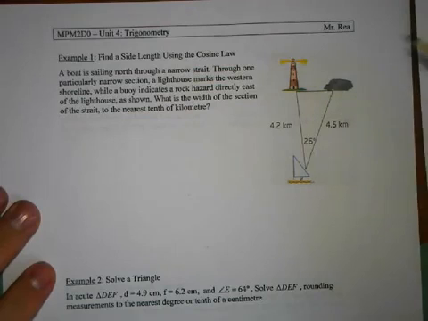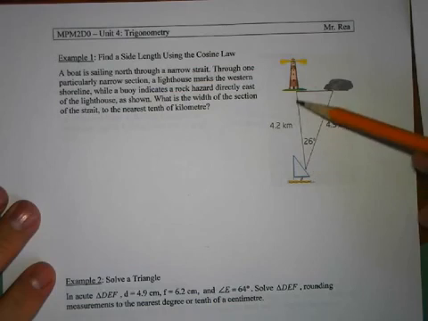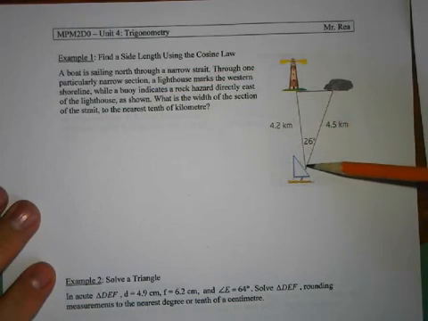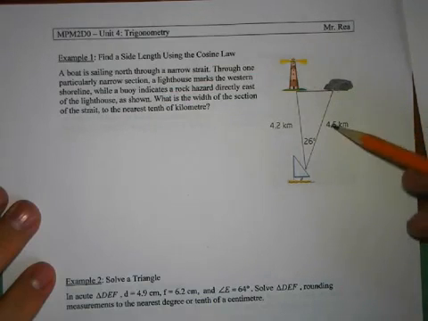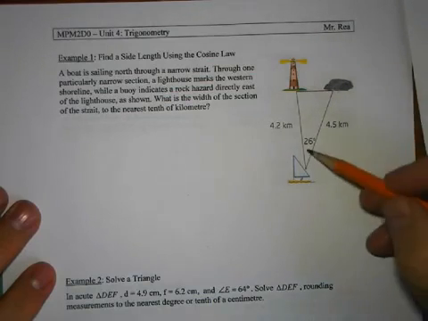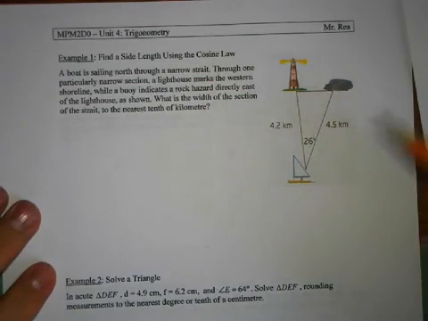So we do know we've got this side length, basically from the sailboat to the lighthouse. We know it's 4.2 kilometers. From the sailboat to the rock, or to the buoy, it's 4.5 kilometers. And the angle between those two things from the sailboat is 26 degrees.